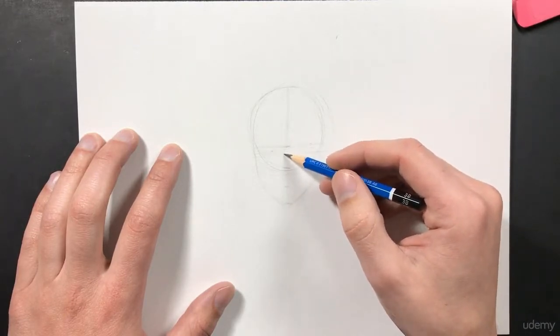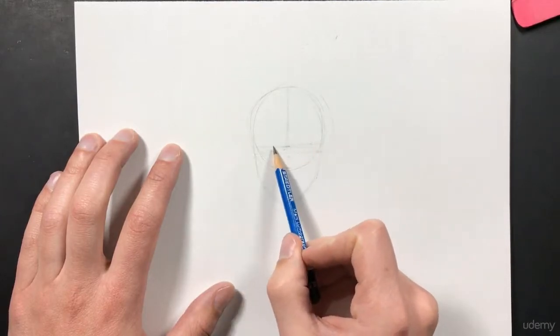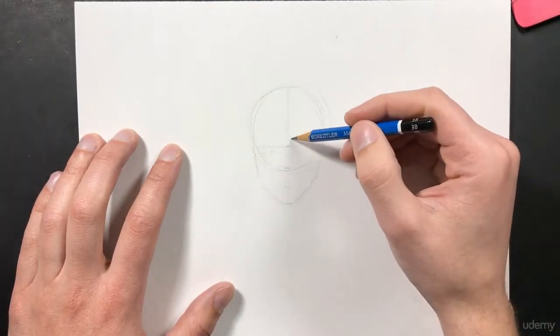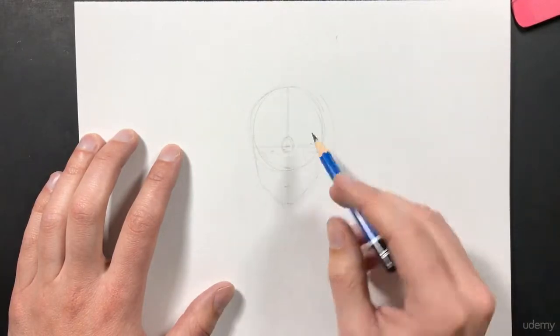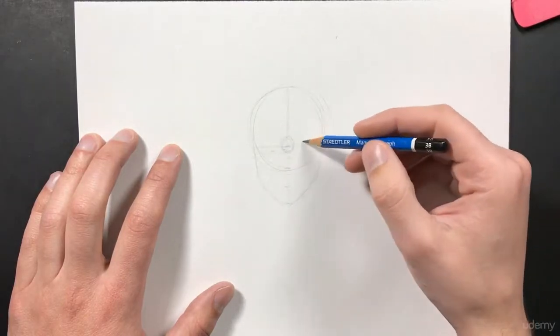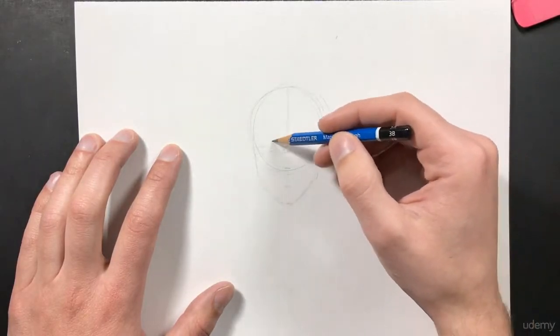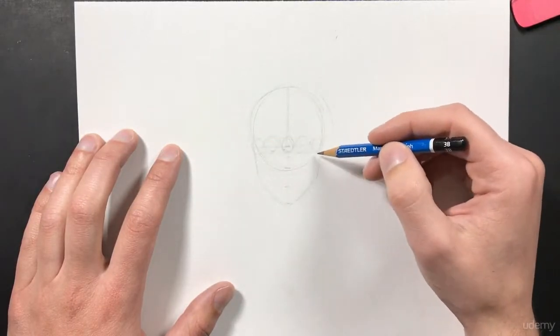Next, what we're going to do is go ahead and add the eyes in. So this line right here, that's the line that your eyes are going to be on. Now, generally, your eyes are going to fit on your head 5 across. So you're going to start off with one basically eyeball in the center of your face, and then you're going to have another eyeball right there, and then another one right there, and then you'll have another one that goes all the way out to the outer edge of your head.